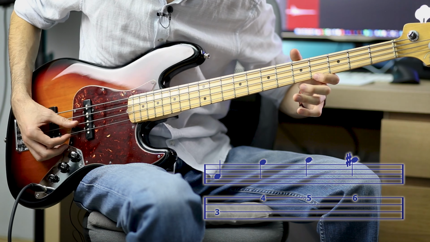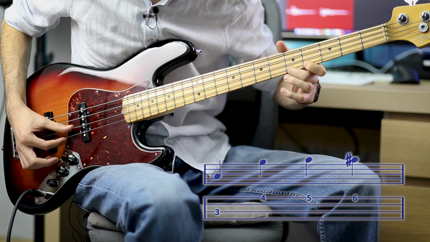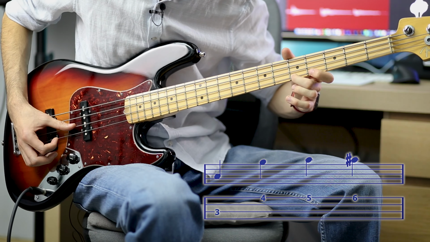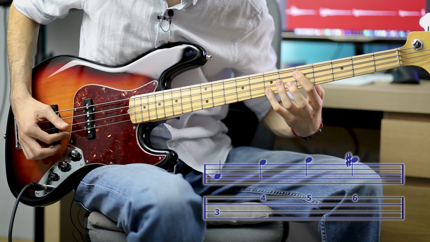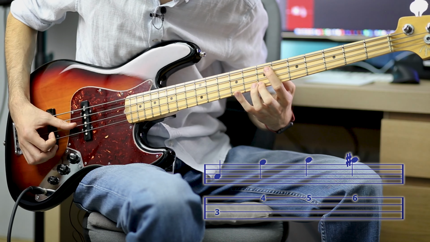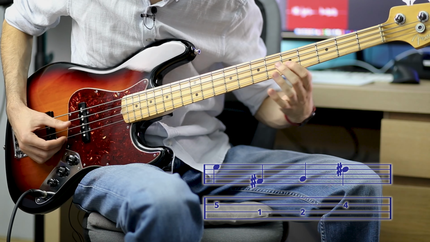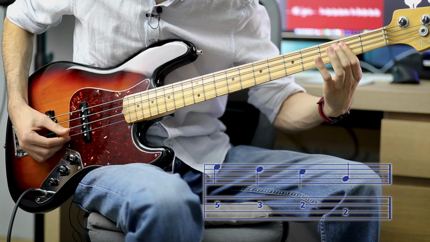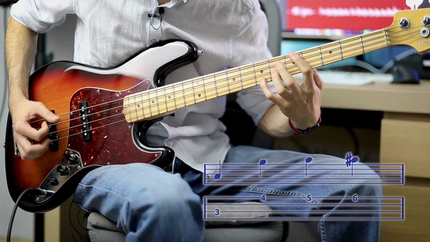Then again we will play the 4th fret of the G string to approach that root note C, and then we will play the 6th fret to approach that root note. Of course, let's play that with a backing track.